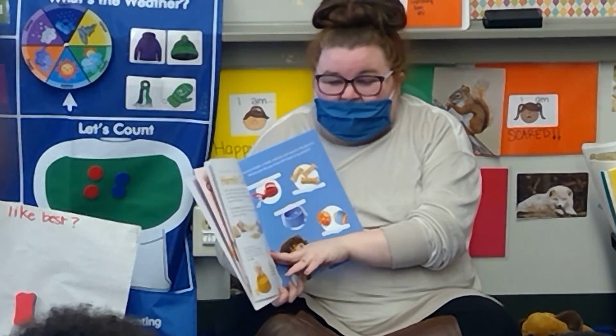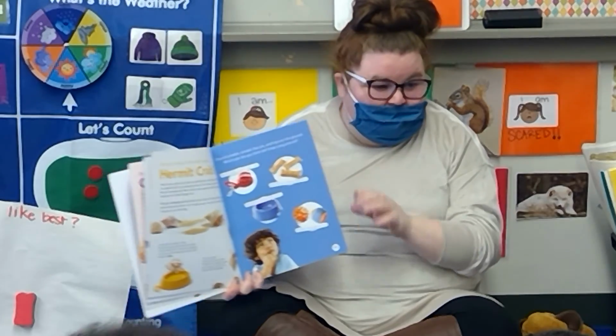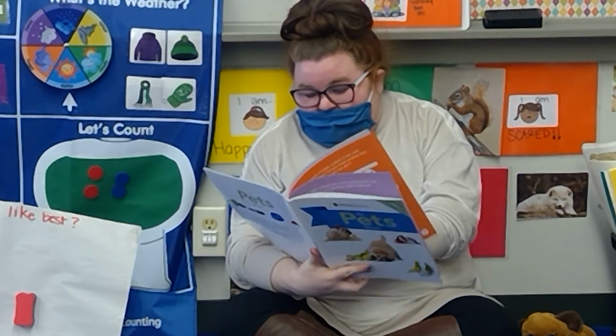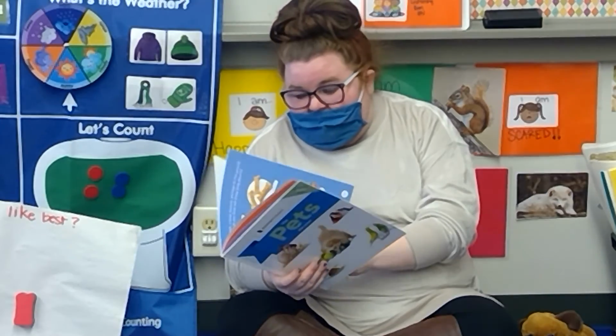This animal is called a hermit crab. I'm not sure you guys were going to know what that is. It's a hermit crab. All right. Should we leave the rest for another day that you can guess?